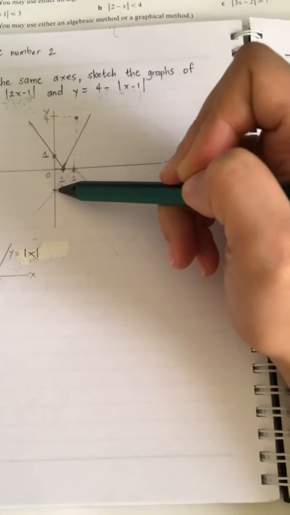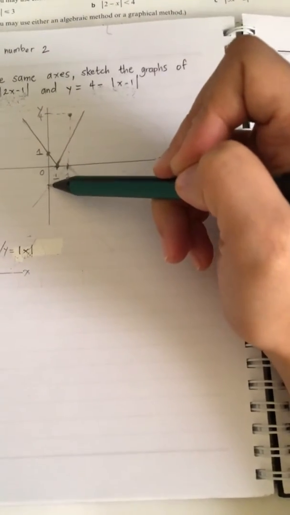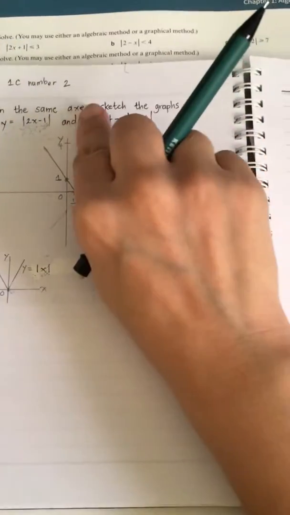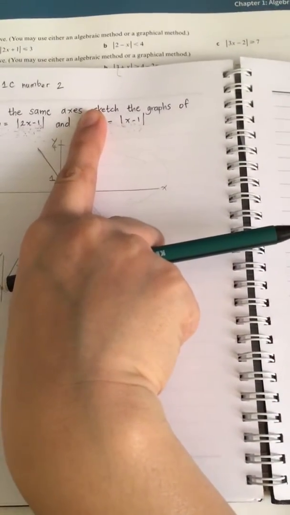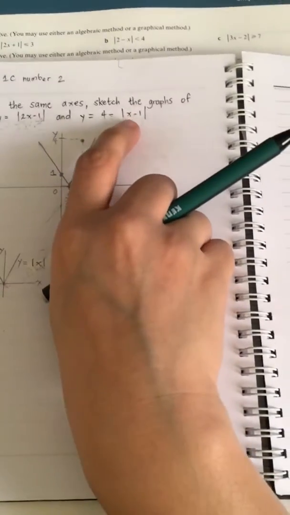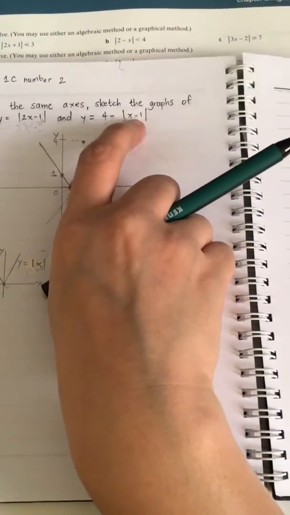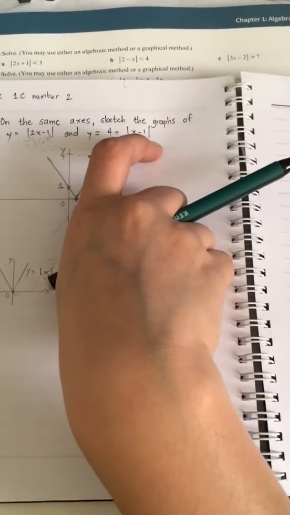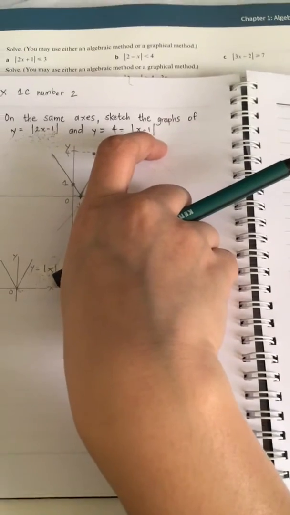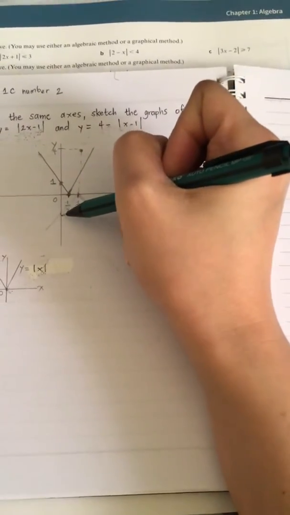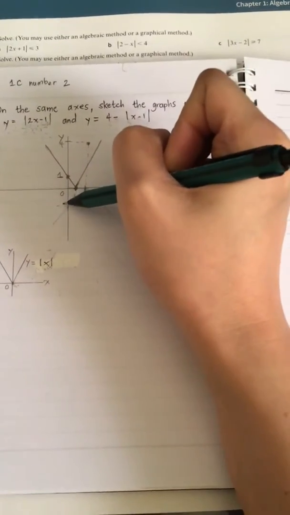But before I draw it, I need to get this point first. Before I move it up, this is the y-intercept for negative absolute value of x minus 1. Just like what we did earlier, how do I get this point? I'll just make x 0. So 0 minus 1 is negative 1. The absolute value of negative 1 is 1, so negative 1 will be negative 1. So this is negative 1 right here.